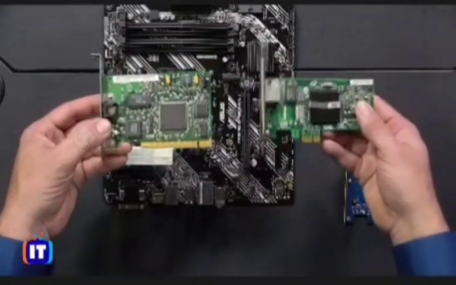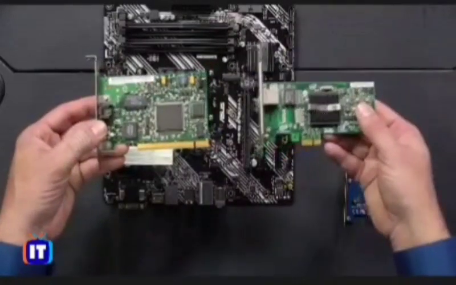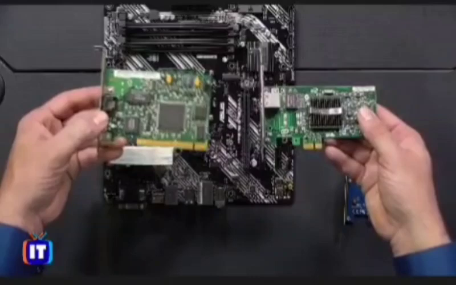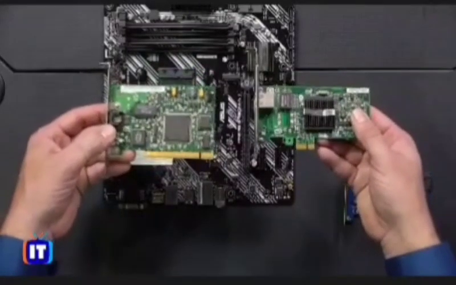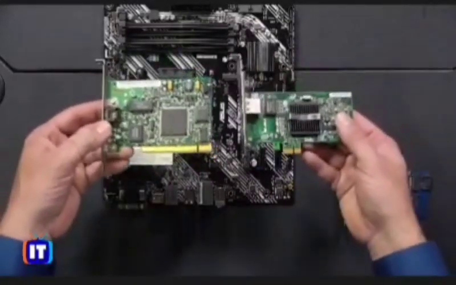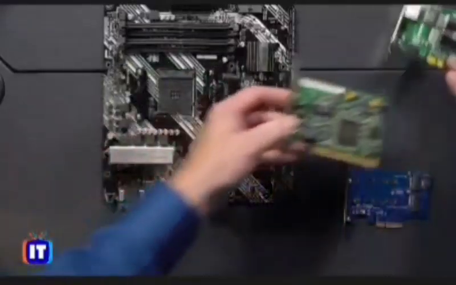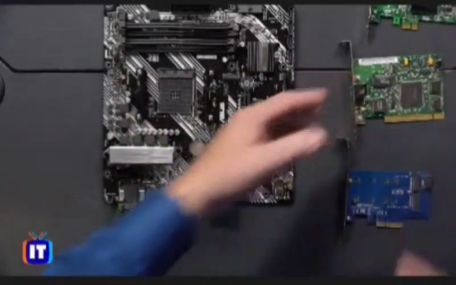On this side, we have what's known as a PCIe card. We'll get to these connection types here in a second. But on this side, we have a PCI card, right? So not all cards are going to be equal, and you have to know why you would choose one over the other. So let's talk a little bit about the connection types here.